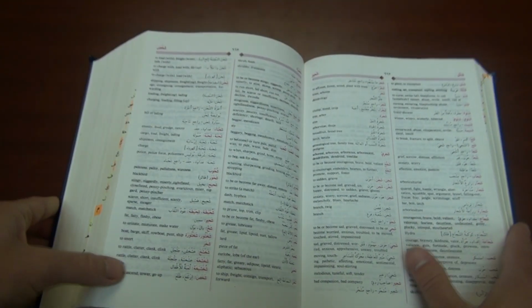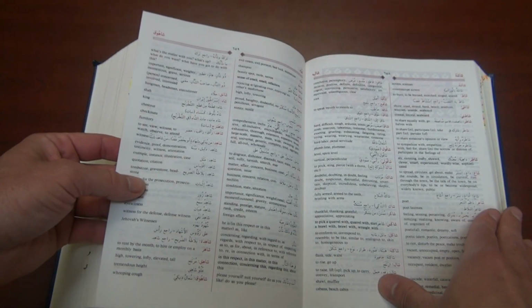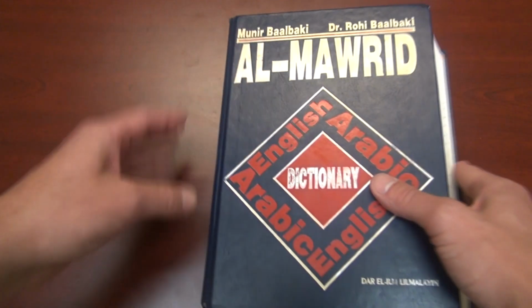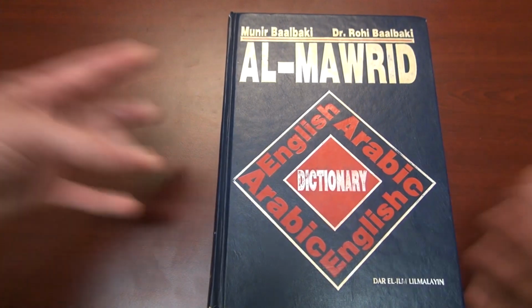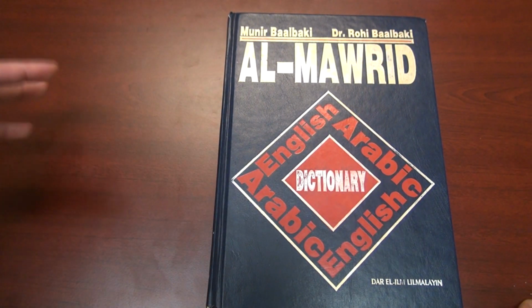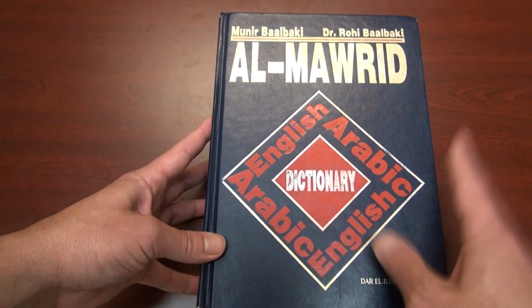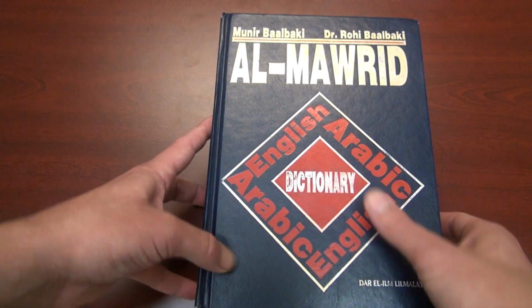This dual copy uses very light or thin paper, whereas the other two, Arabic to English and English to Arabic, use heavier stock, which makes them about the same size and same weight. So they're comparable in that regard. However, with this one, you get both. If you've got an Arabic word you need to look up, you can find it in there. And if you've got an English word in mind, you don't know the Arabic equivalent, you can also look that up in one book. So this is my preferred copy of Al-Mawrid.